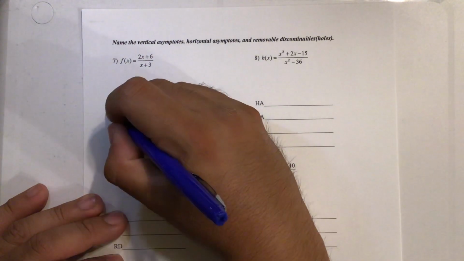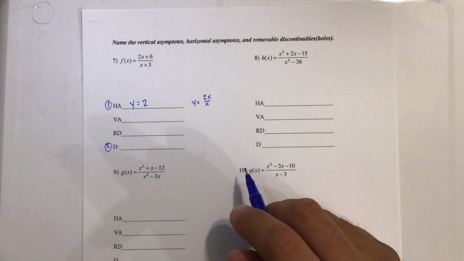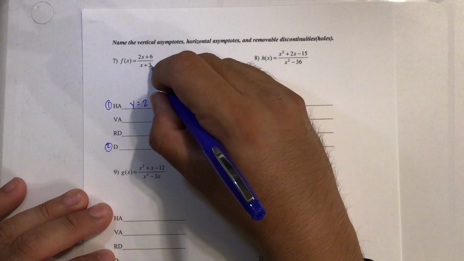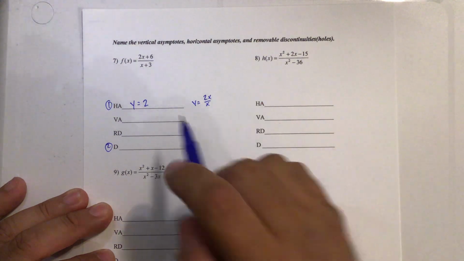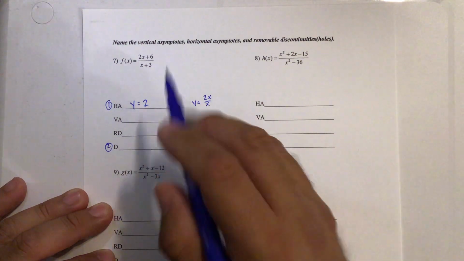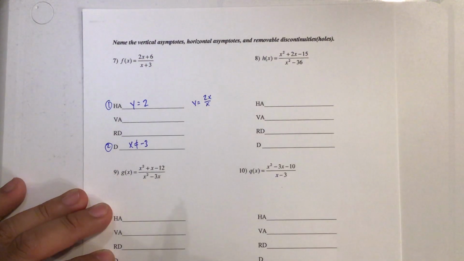Next, we go to our domain. So for our domain, we factor the denominator and ask what values make it equal to 0. So in this case, -3 plus 3 is 0. So my restriction is x cannot equal -3.